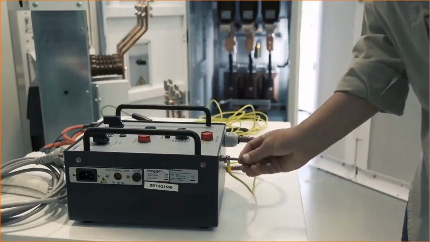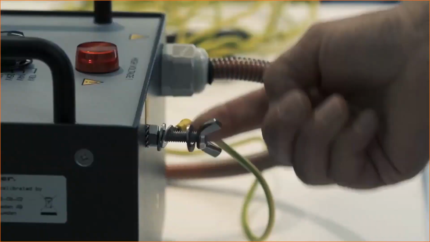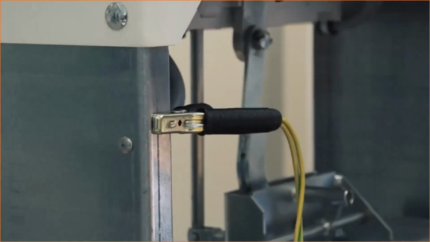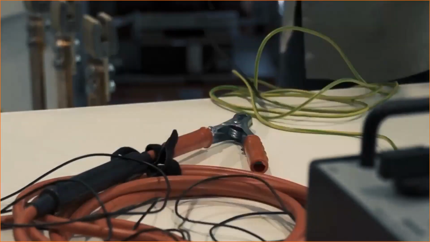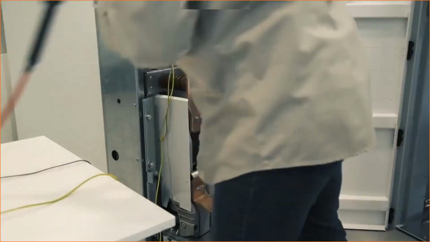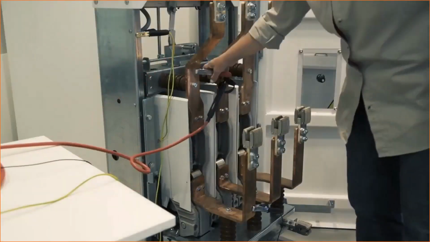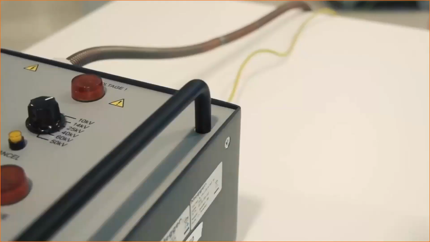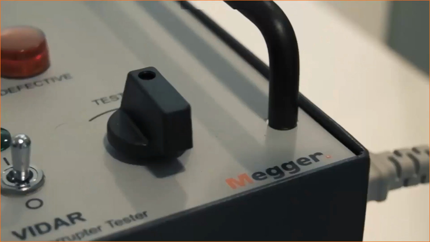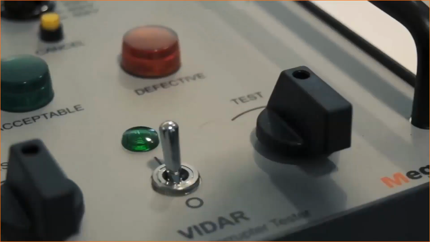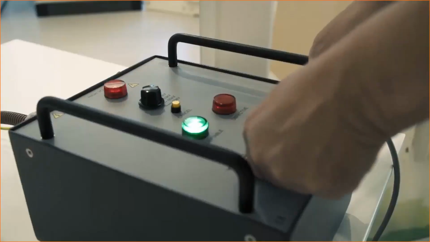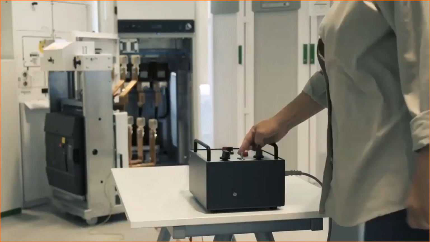A typical test of a vacuum circuit breaker follows a simple sequence. Make sure the circuit breaker is secured and safe to work upon. Put it in the open position. Ground both test instrument and test object to the same point. Apply HV test leads across the first phase vacuum bottle. Set the test voltage selection switch of VIDAR to the voltage nearest to the desired test voltage given in the circuit breaker manufacturer's specification. Twist the double command and note the test result. You can now repeat the sequence for phases 2 and 3.